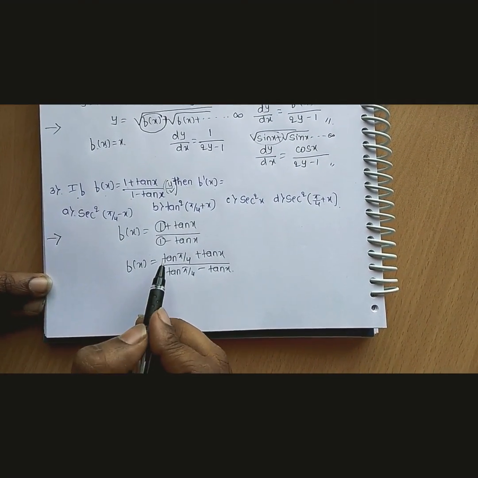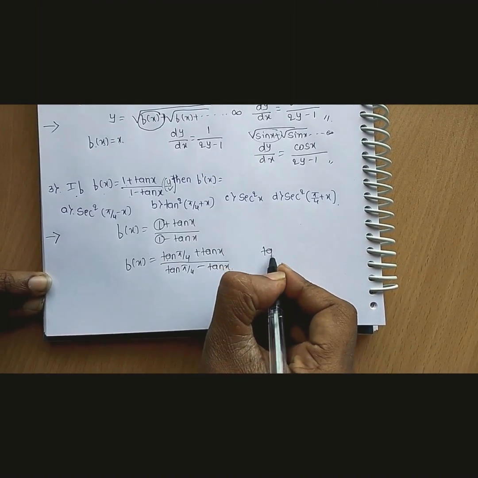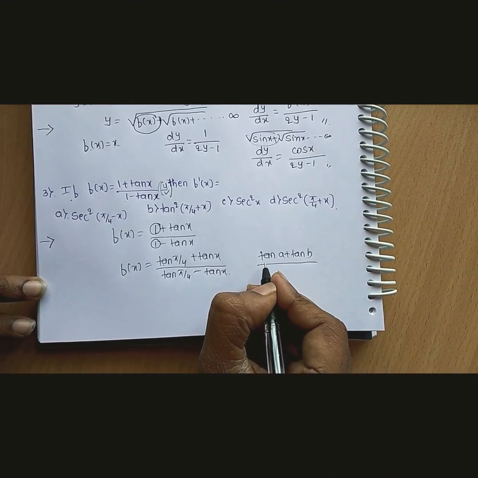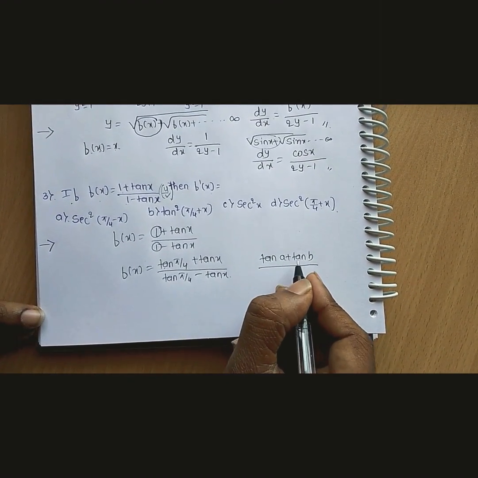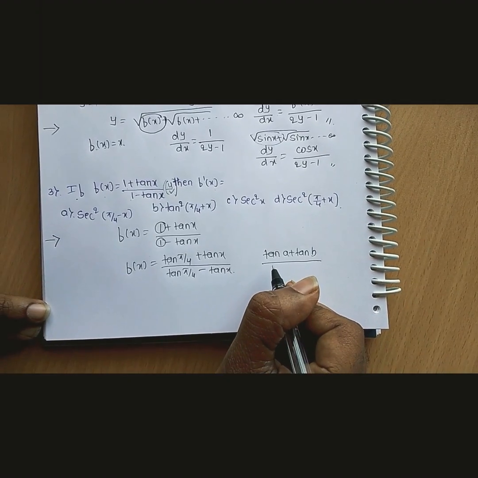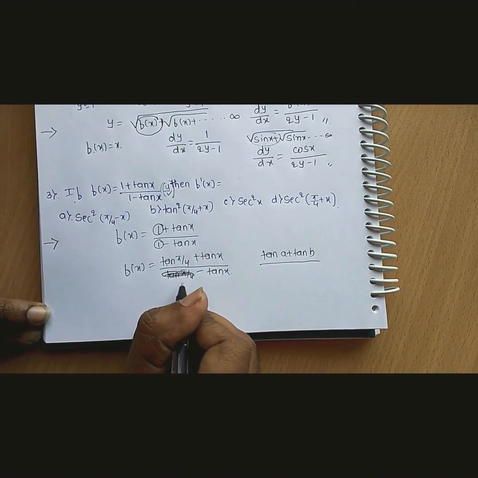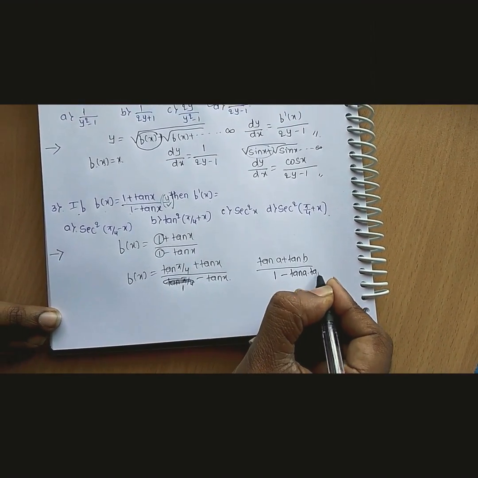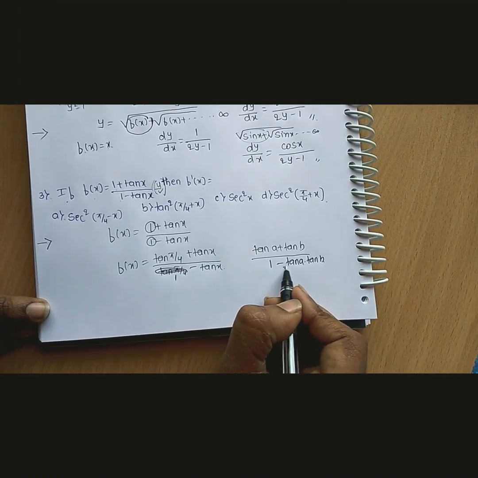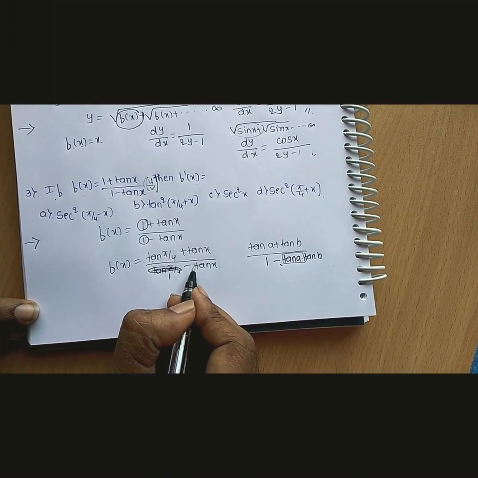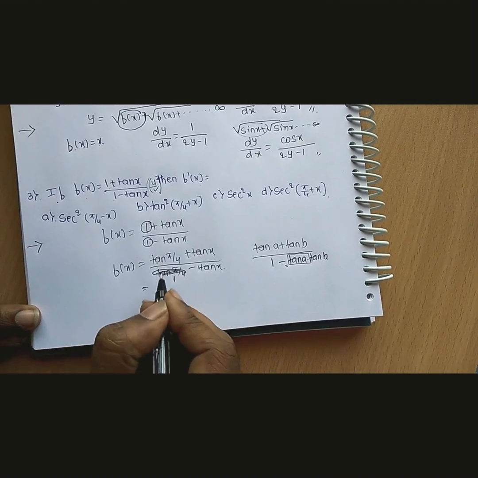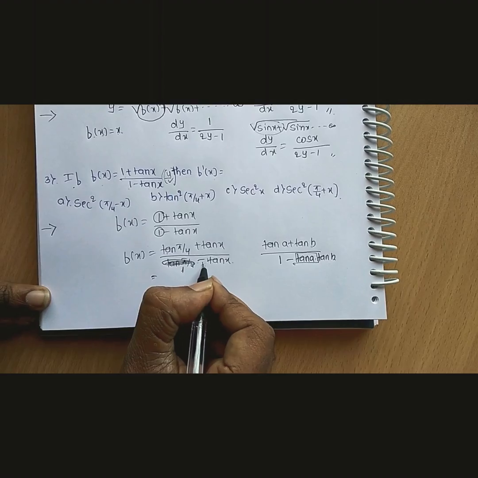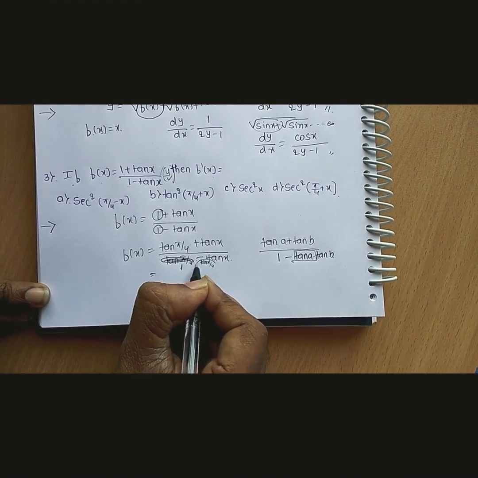Now if you observe this one, it is of the form tan A plus tan B divided by 1 minus tan A into tan B. Tan pi by 4 means 1. Here tan A means tan of pi by 4, and the tan pi by 4 value is 1.